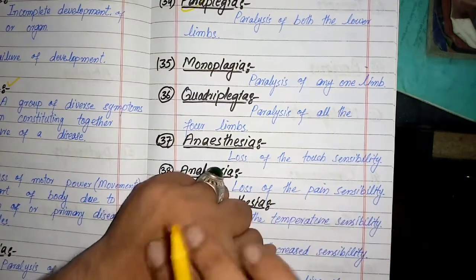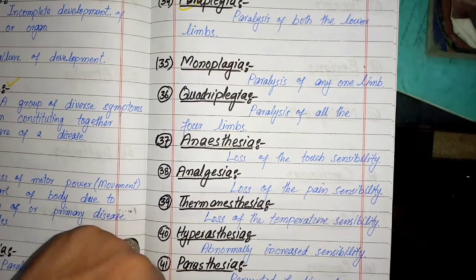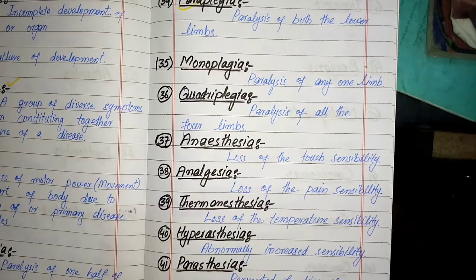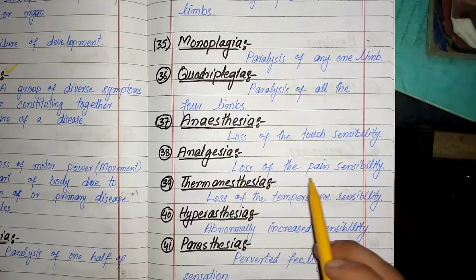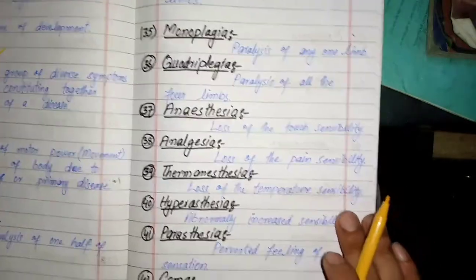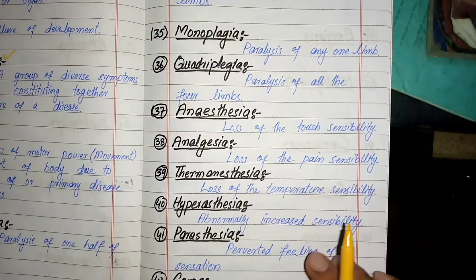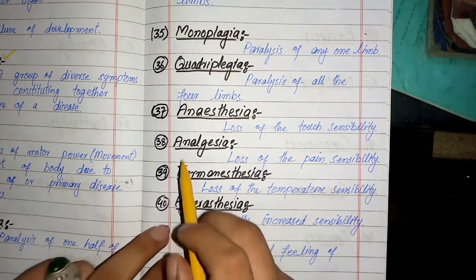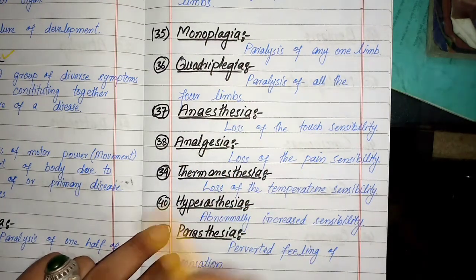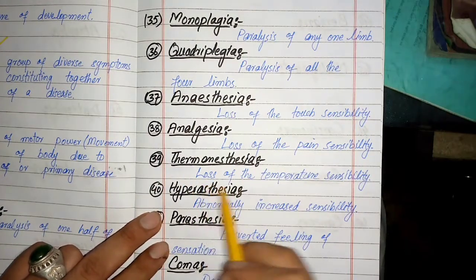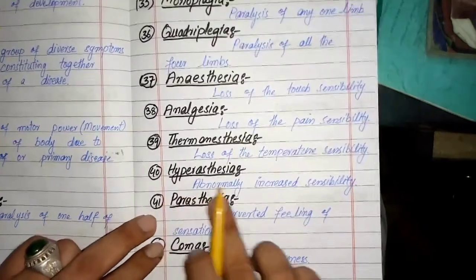Whenever you touch somebody and he or she does not sense it, it means that part of that individual's body is anesthetic, right? And analgesia is loss of pain sensibility. Whenever any part of the body of a person does not sense pain, it means that person is in an analgesic condition. Thermoanesthesia means loss of temperature sensibility, right?